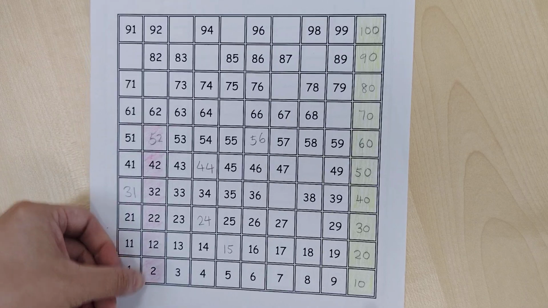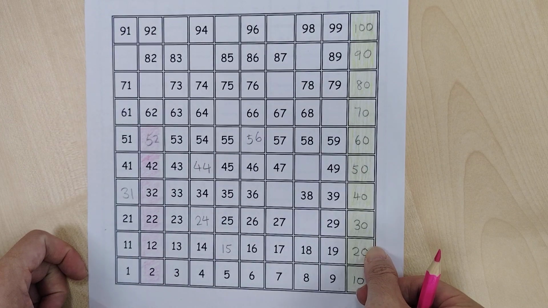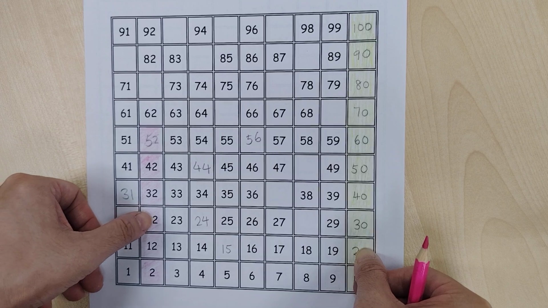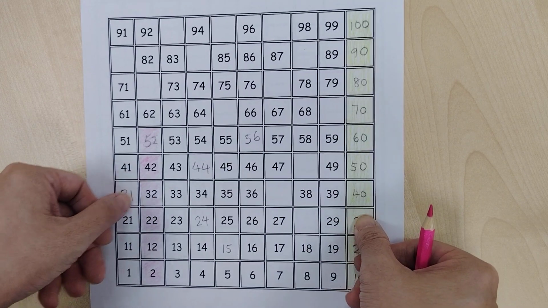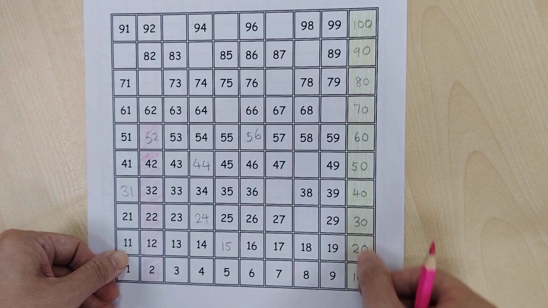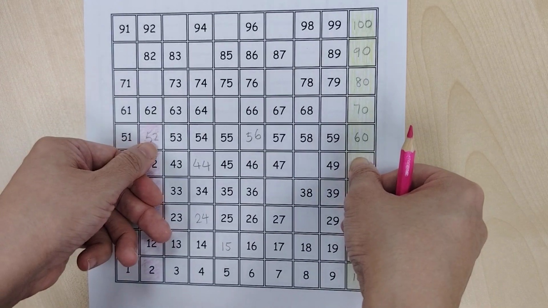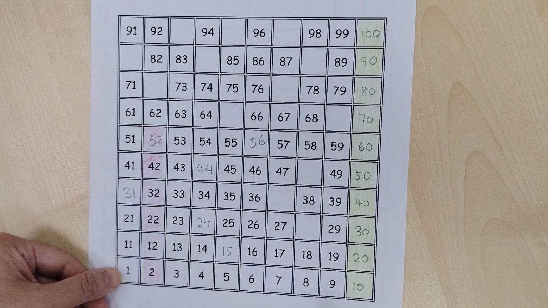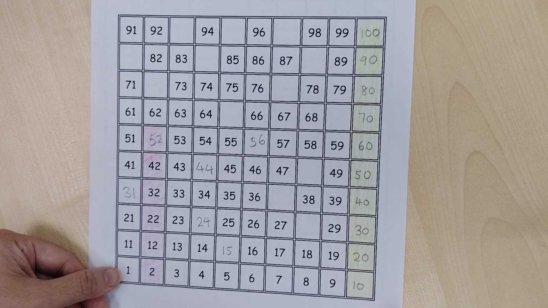For each of these numbers, I can count in tens first, then in ones. 10, 20, 21, 22; 10, 20, 30, 31, 32; 10, 20, 30, 40, 41, 42; 10, 20, 30, 40, 50, 51, 52. Yes, that's correct. You know what's the quicker way?